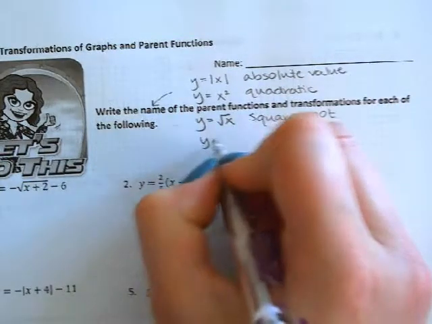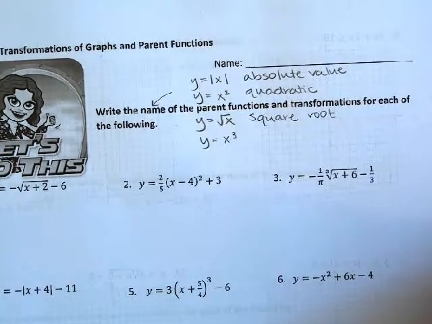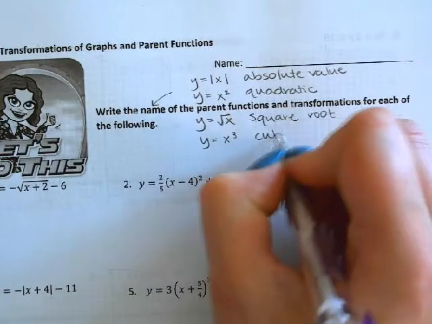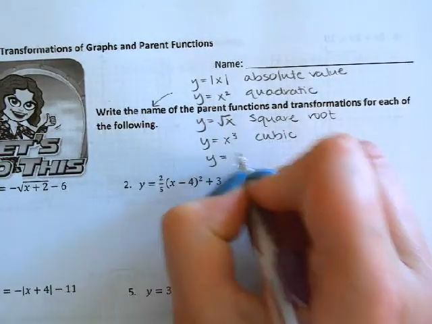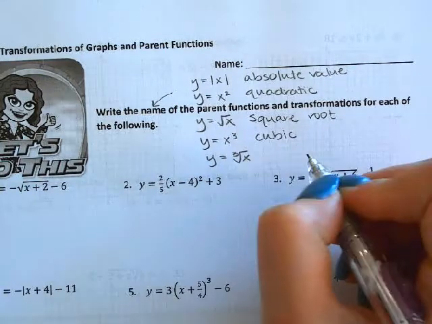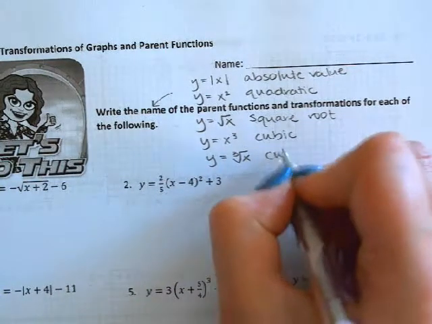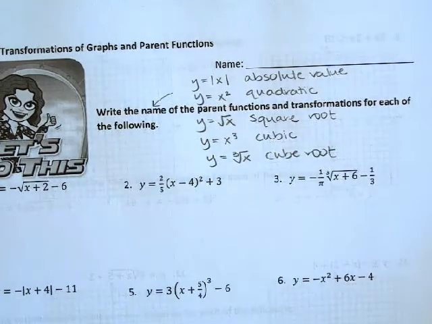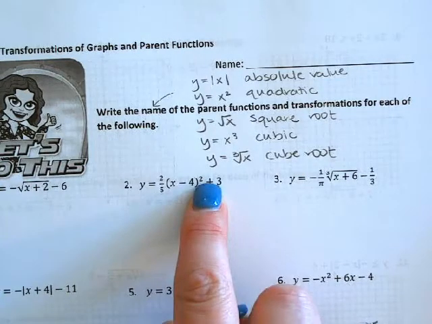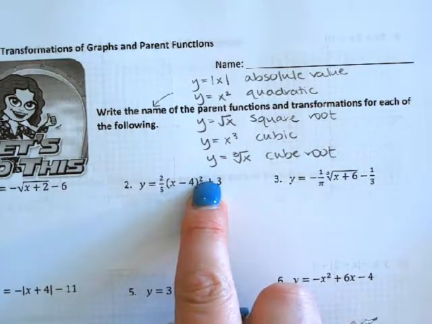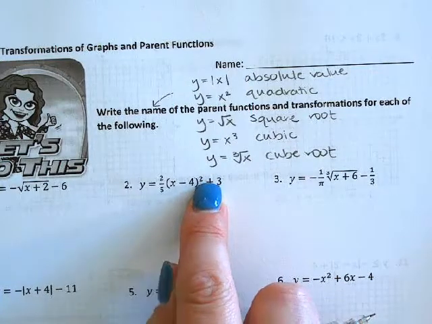If we have y equals x cubed, what do we call that graph? Cubic. And then if we have y equals the cube root, what do we call that graph? Cube root. Okay. So when they say to write the name of the parent function, that's what they're asking. Okay. The name of a parent function and the transformations are different things. So when I see that little exponent of 2 there, that little exponent of 2 is not a transformation. It's what tells me what the parent graph is. It tells me that when I graph this, it's going to be a U-shaped graph.